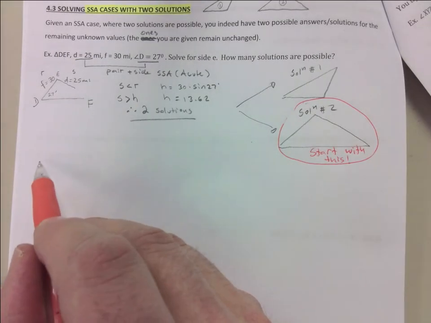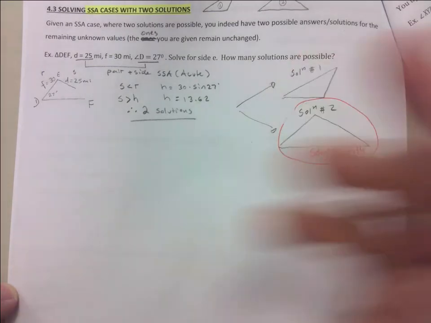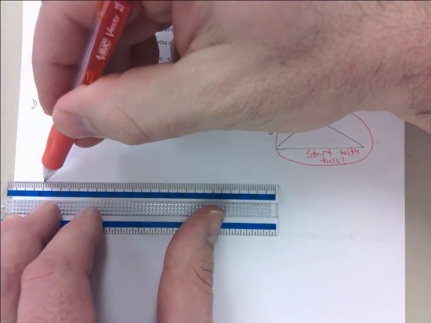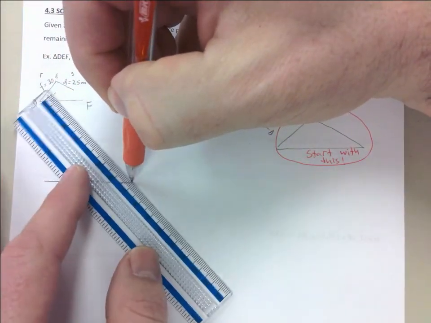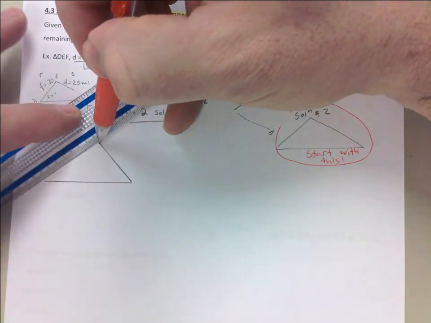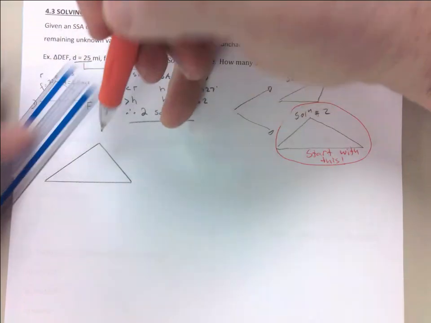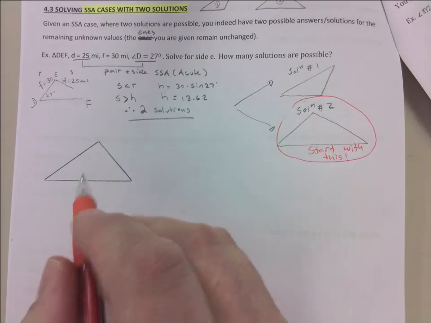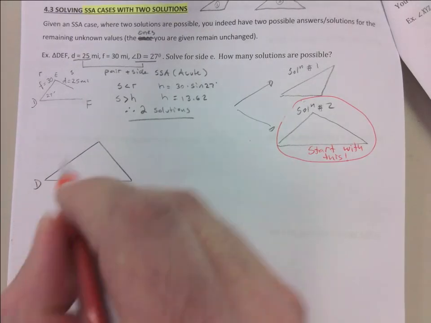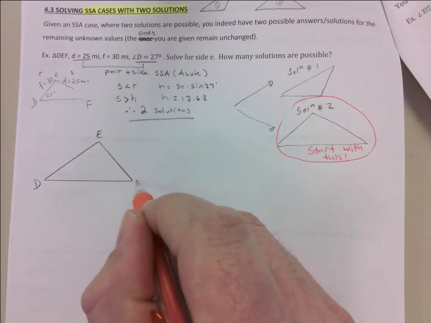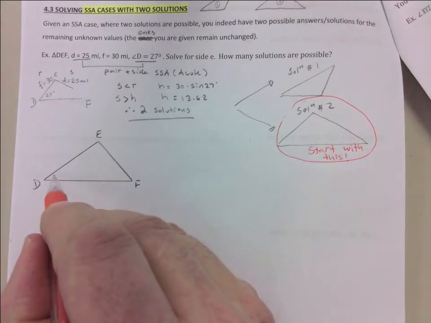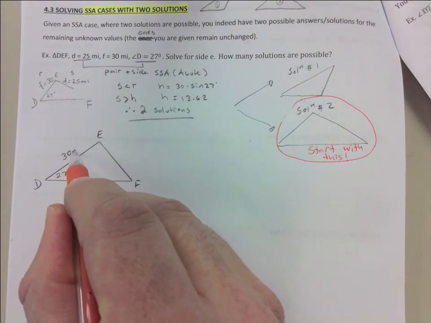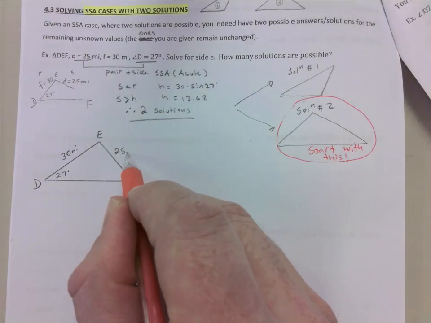So let's draw this. So now I'm going to use a ruler for this part. So I'm actually going to draw the first one. Okay. And what do we know already? We know that this is D, E, F. We know that this is 27, that's fixed. We know that this is 30 miles, and we know that this is 25 miles.